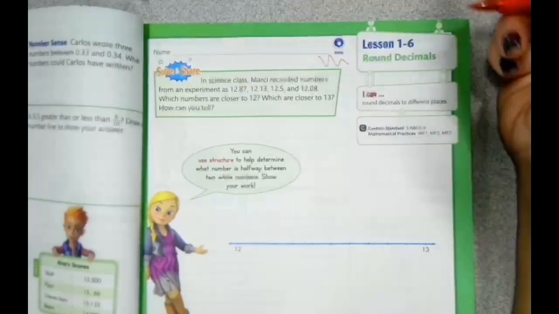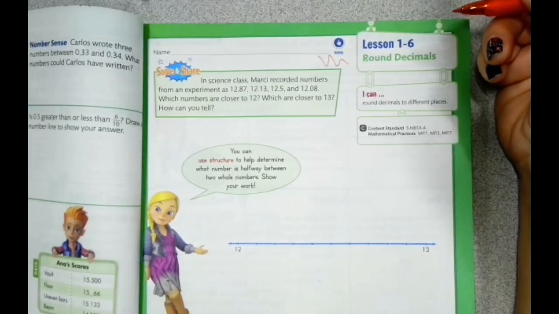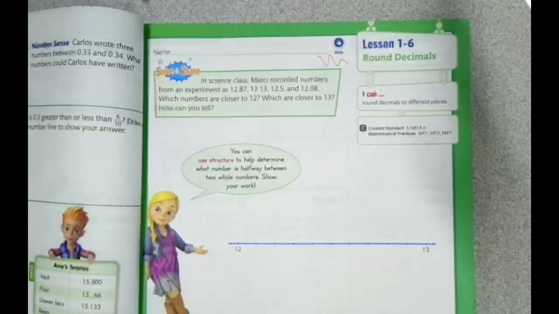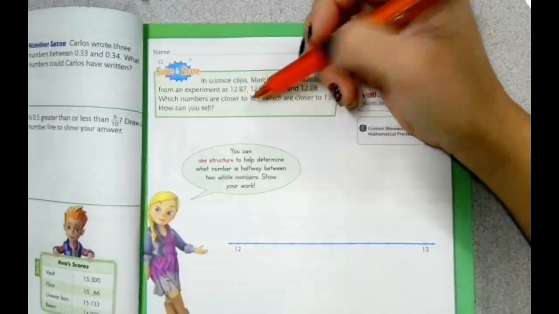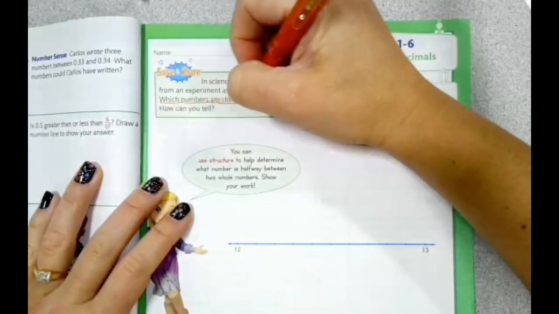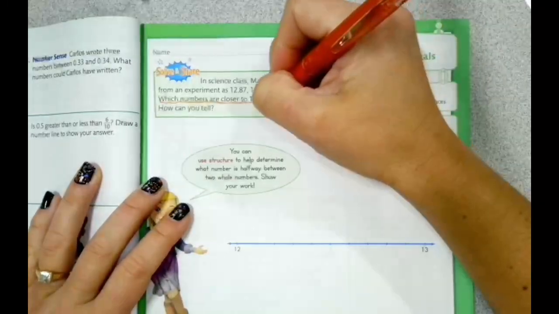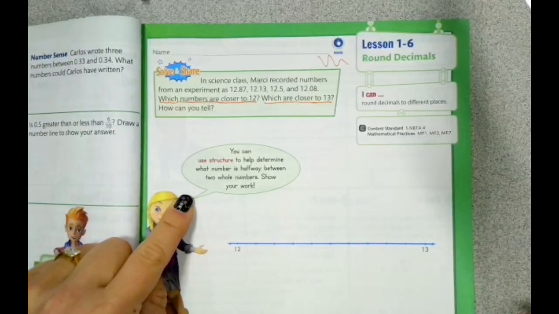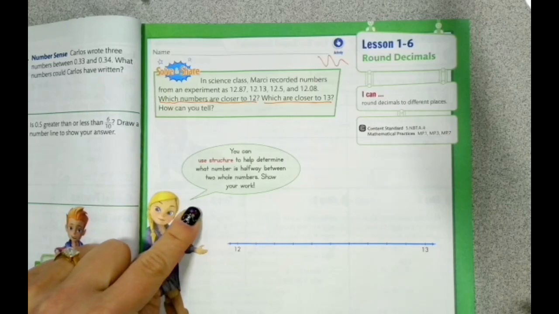So in science class, Marcy recorded numbers from an experiment as 12 and 87 hundredths, 12 and 13 hundredths, 12 and 5/10ths, and 12 and 8 hundredths. Which numbers are closer to 12? My first question I have to answer. And which numbers are closer to 13, and how can you tell? And then she says you can use structure to help determine what number is halfway between two whole numbers. Show your work.